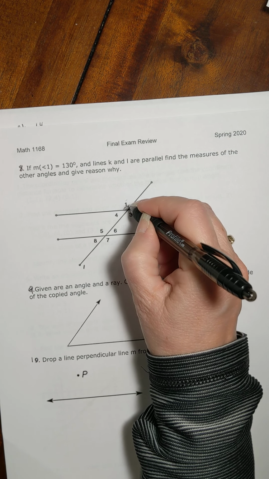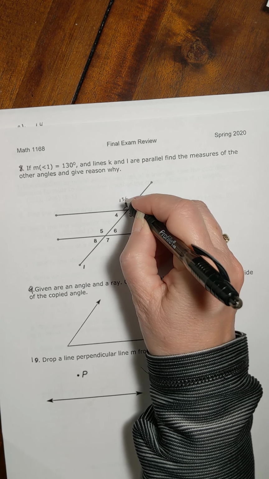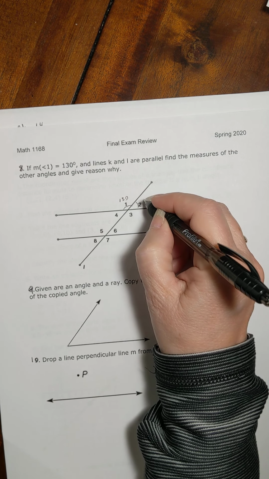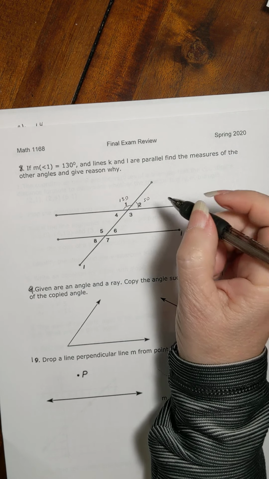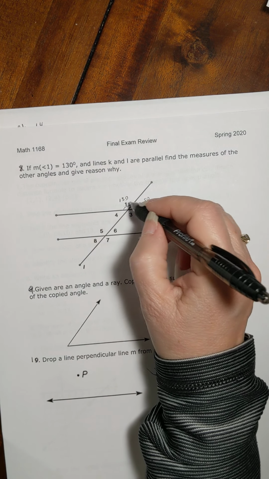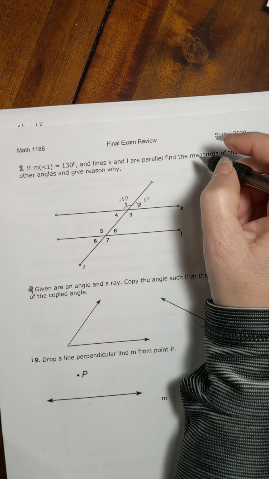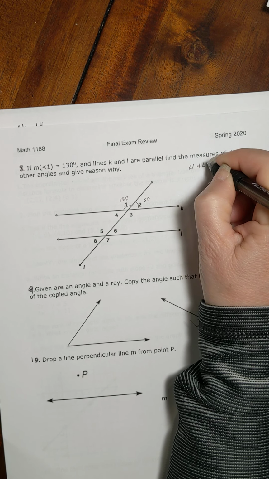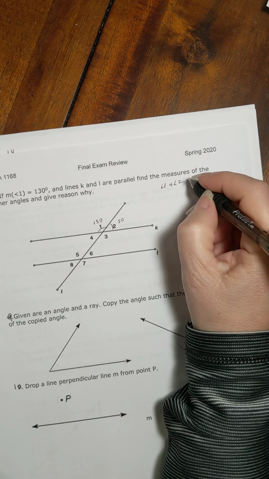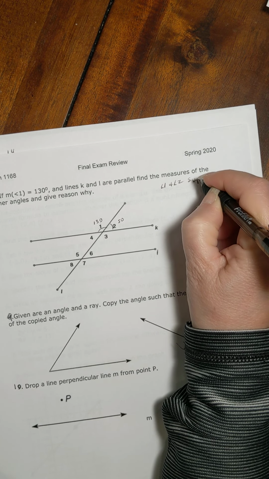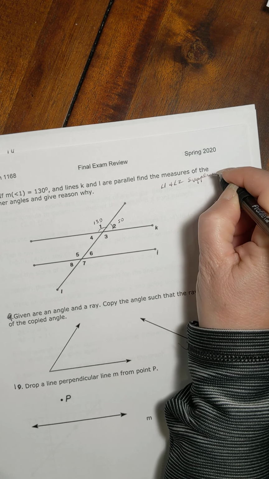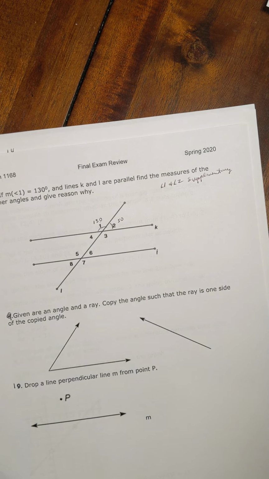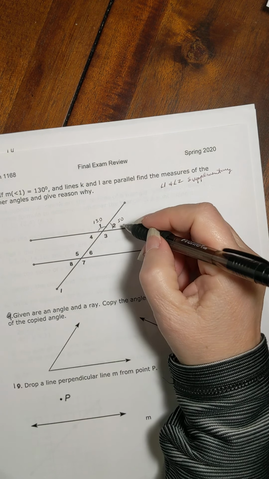I know that angle 1 is 130, and so therefore angle 2 has to be 50. Now how do I know that? Because they are supplementary. Angle 1 and angle 2 have to be supplementary because they form a straight line. Okay, so I know that this one is 50 degrees.